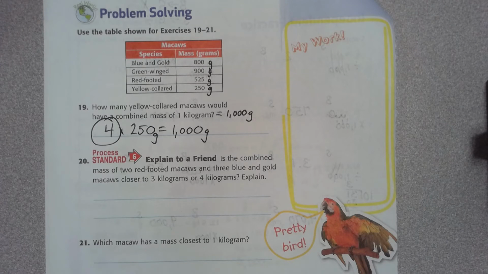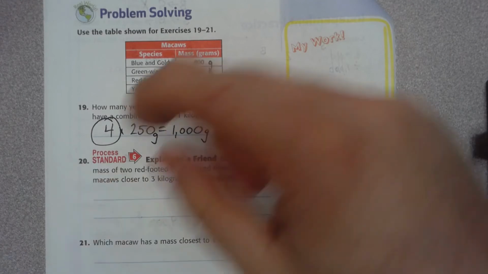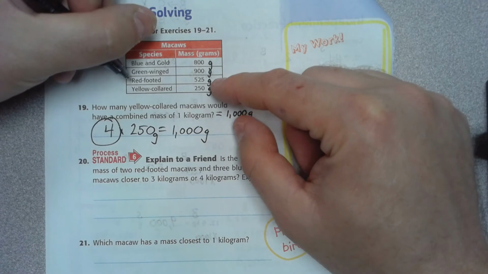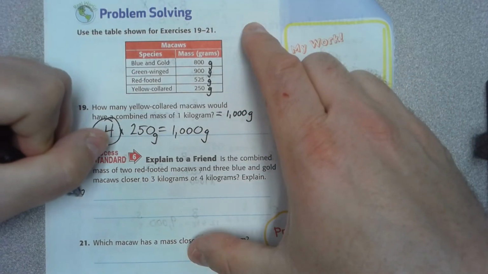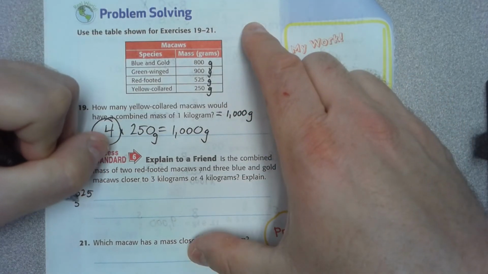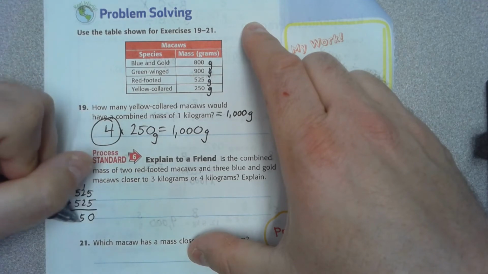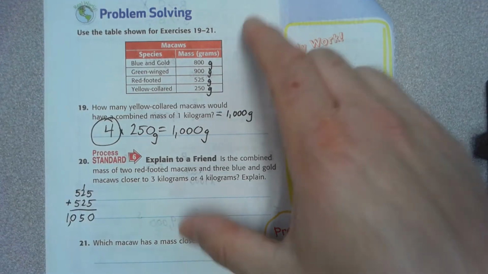Is the combined mass of 2 red-footed macaws and 3 blue and gold macaws closer to 3 or 4 kilograms? So if we add them, we have the 2 red-footed, so we have 525 and 525. So let's add 525 and 525 together. That's going to give us 1,050. Okay, so it's going to give us that.